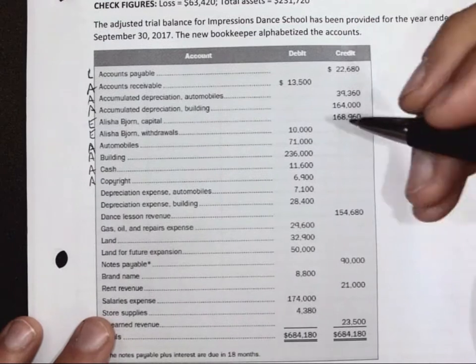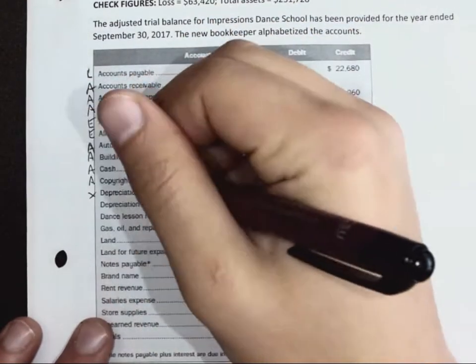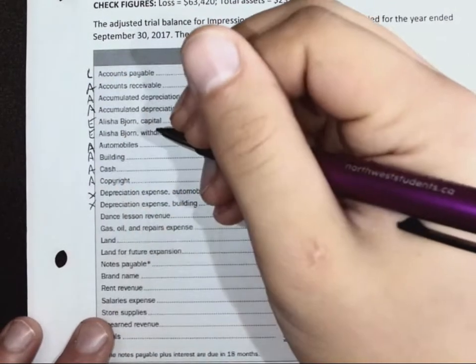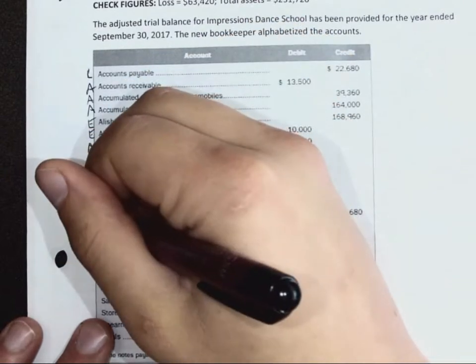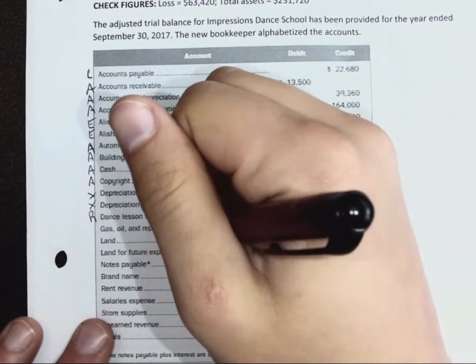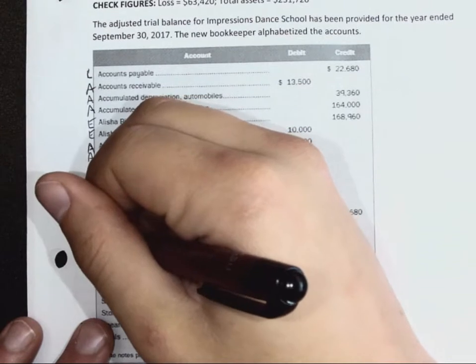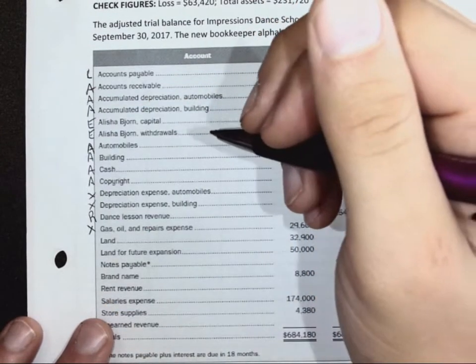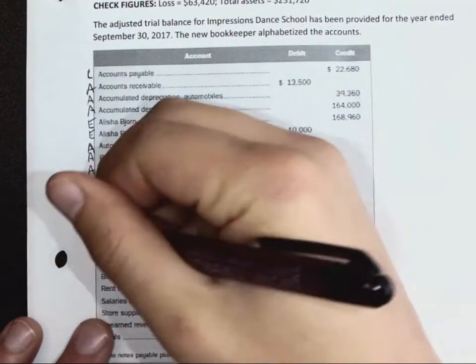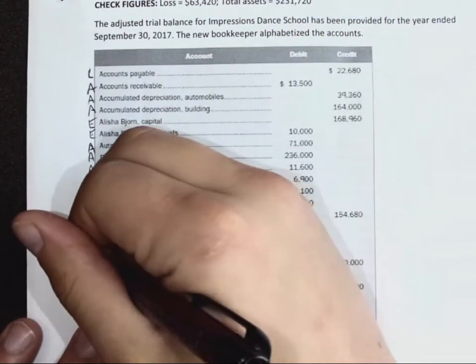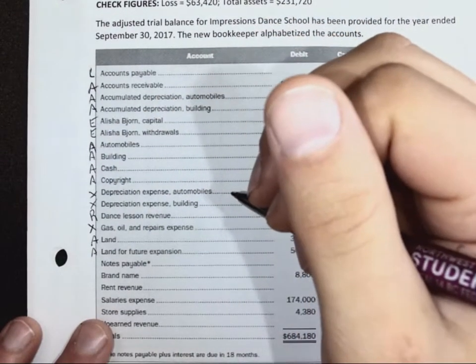Depreciation expense? Dance lessons revenue? Revenue. Repair expense? Gas, oil, and repairs expense is an expense. Land? Land for future expansion? Notes payable?